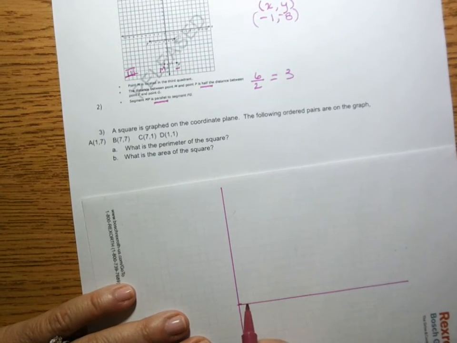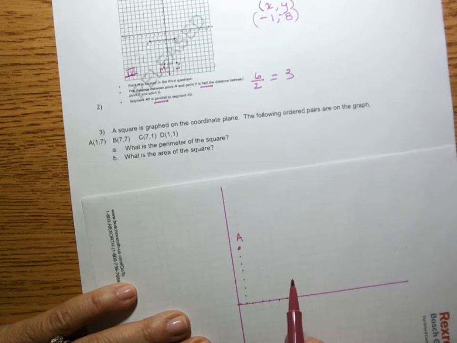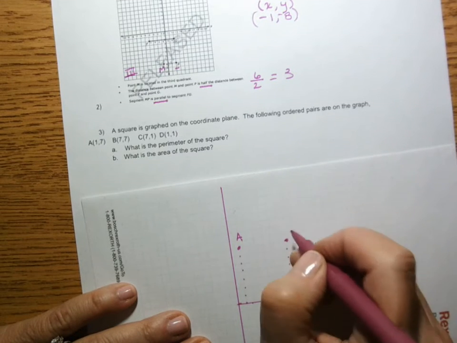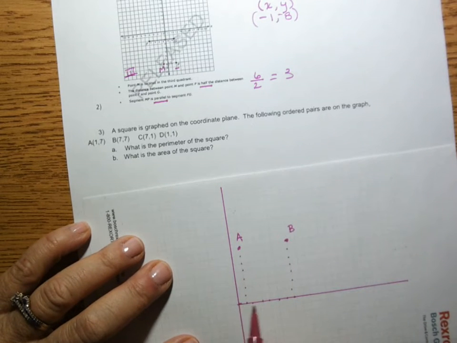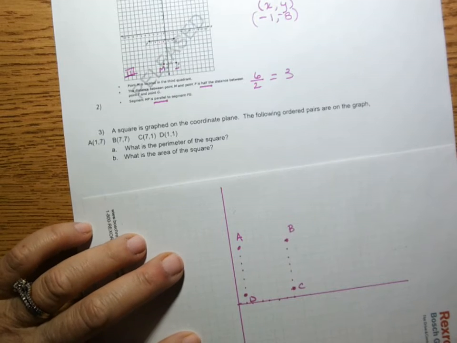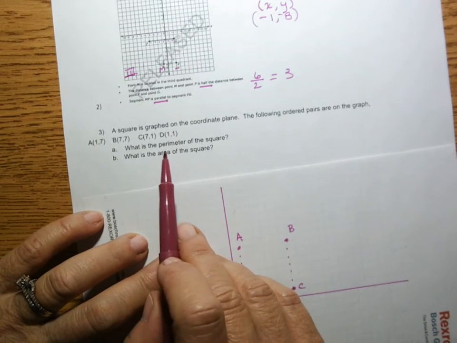So the first point is at 1, 7: 1, 2, 3, 4, 5, 6, 7. So that's point A. Point B is at 7, 7. 1, 2, 3, 4, 5, 6, 7. So that's B. The next point is at 7, 1. So that's C. And then point D is at 1, 1. D. So it says, what is the perimeter of the square?